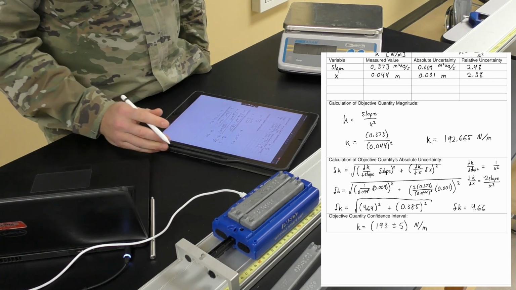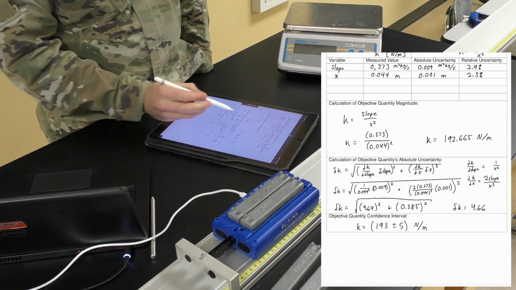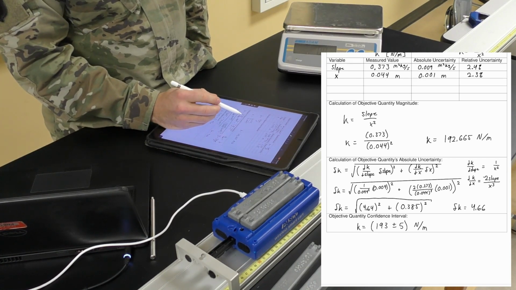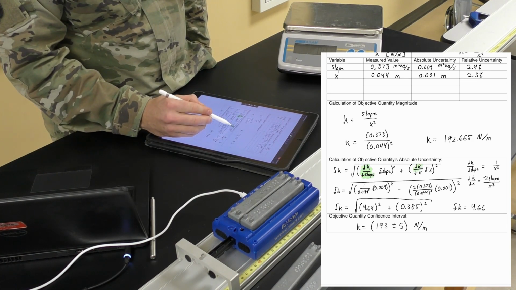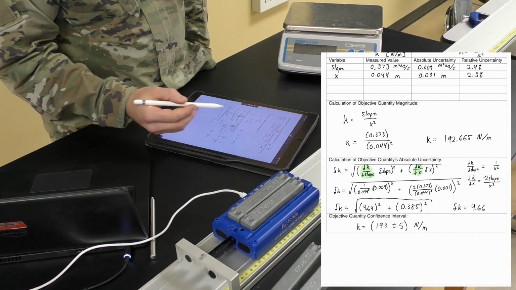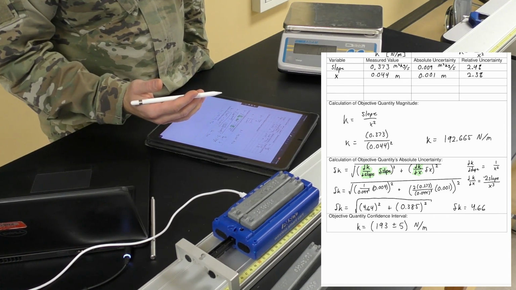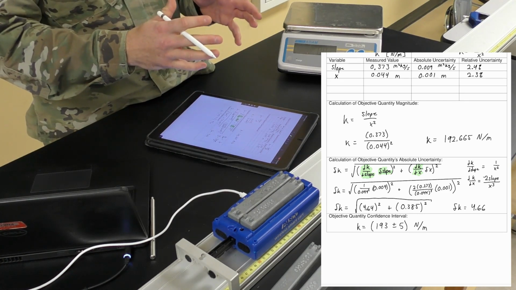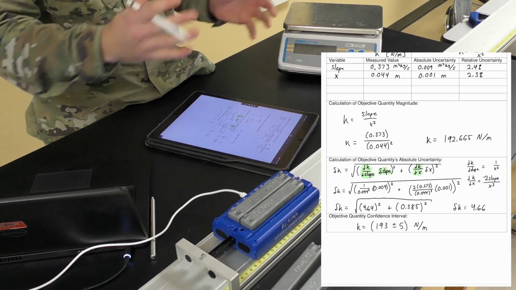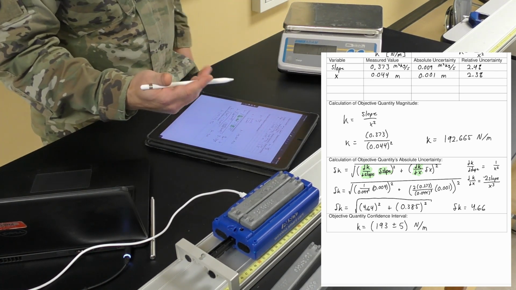Okay, so I went through all the steps of doing the uncertainty propagation. I started with my base equation where I take the partial derivative of my objective with respect to each of the variables that are used to calculate it, and I multiply those by the absolute uncertainty of that variable. And so if you go back to the other video, this is kind of like looking at how each dimension of that block contributes to the overall uncertainty in the spring constant.